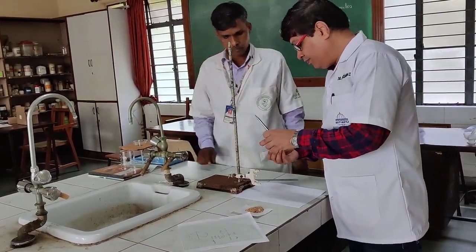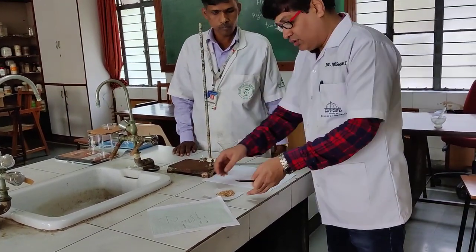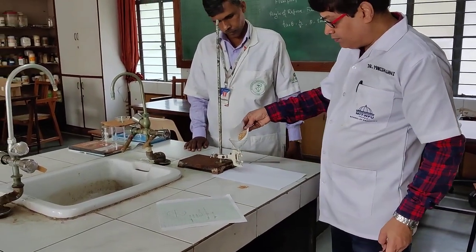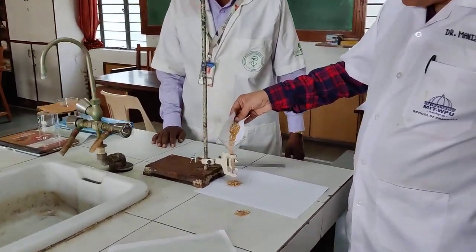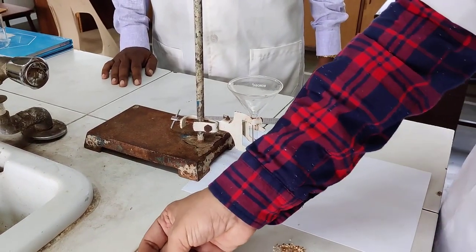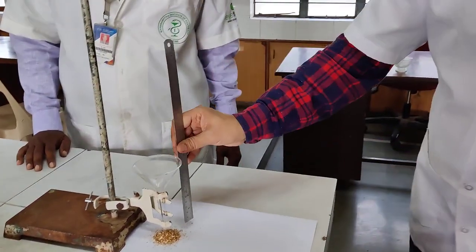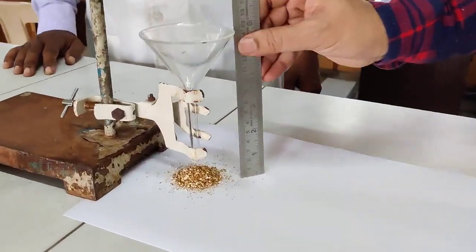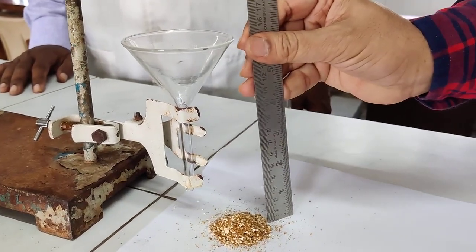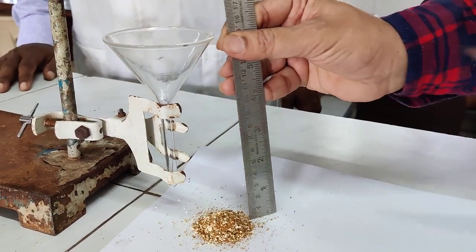Just for an example, the amount of granules is less, and this is just the heap that is being formed. So the heap formed over here is less. So what you can do is you can also measure the height of the granules in this case. In such a manner you can measure the height of the granules also, right? You can measure in this way what is the height of the granules.